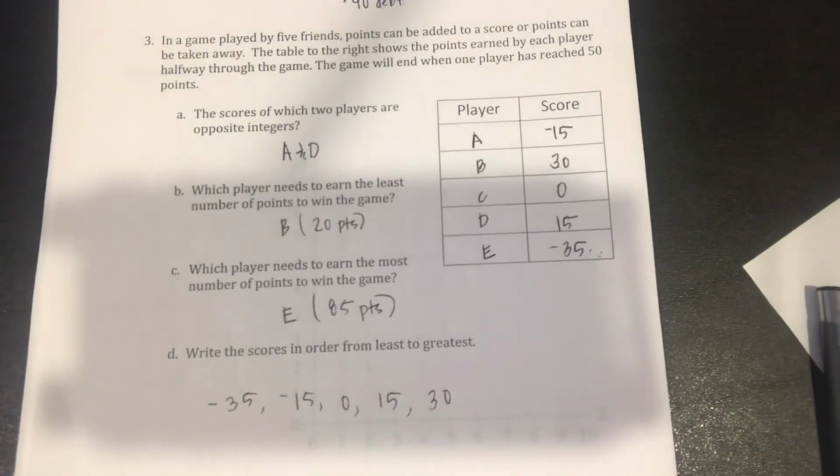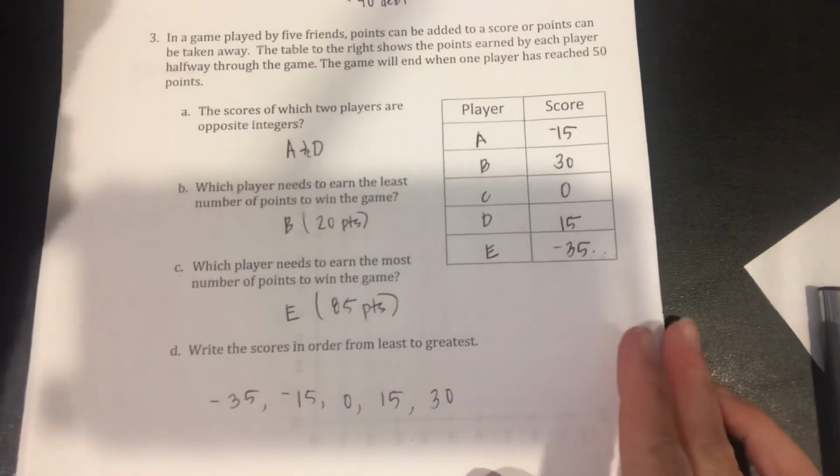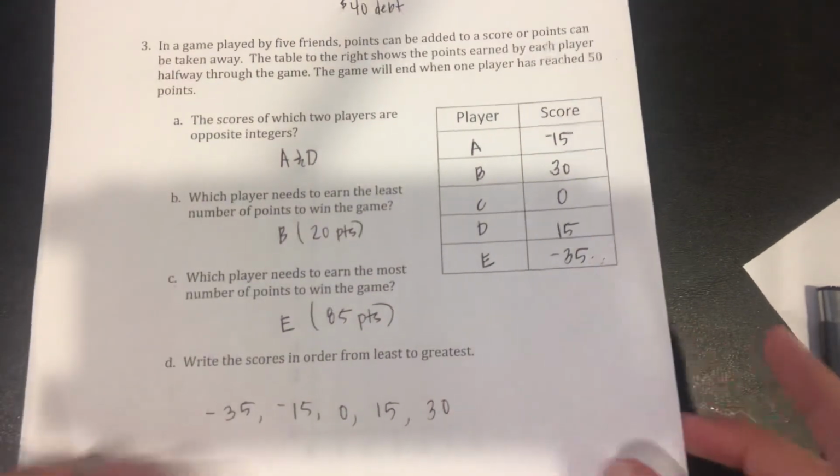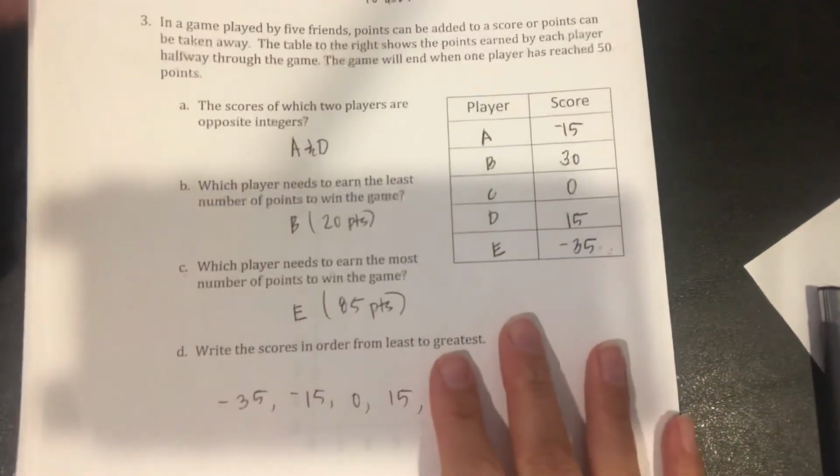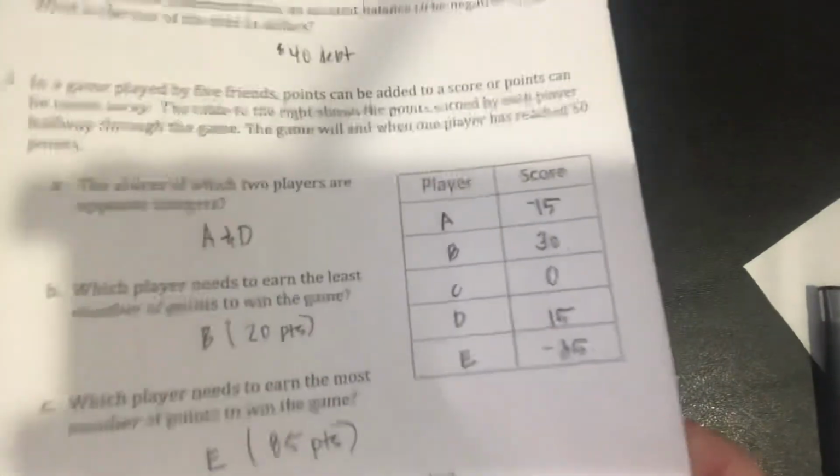Okay, hopefully that made sense and you were able to learn about integers and about absolute value and about traveling on a number line, okay?